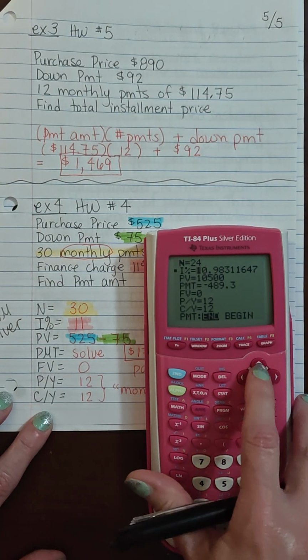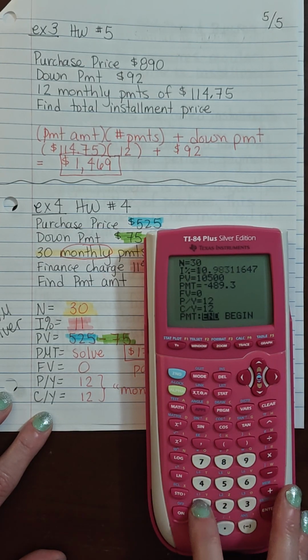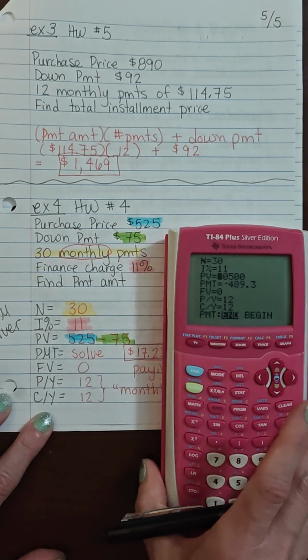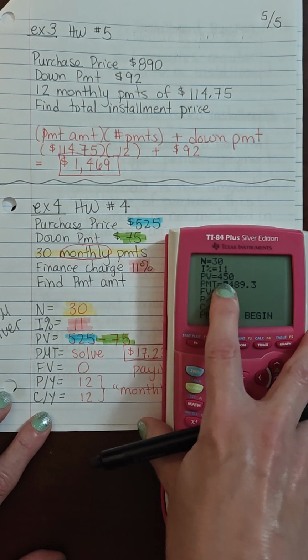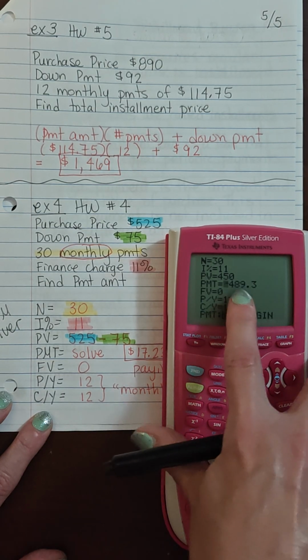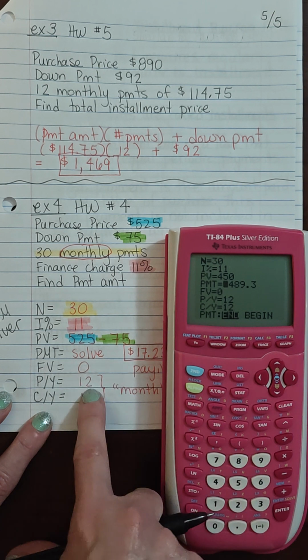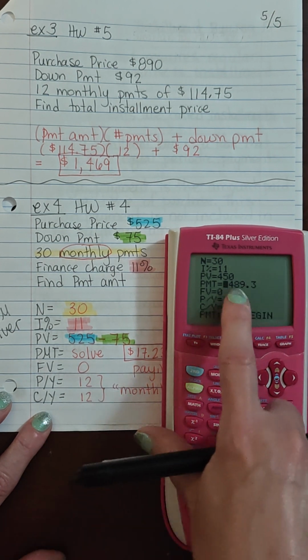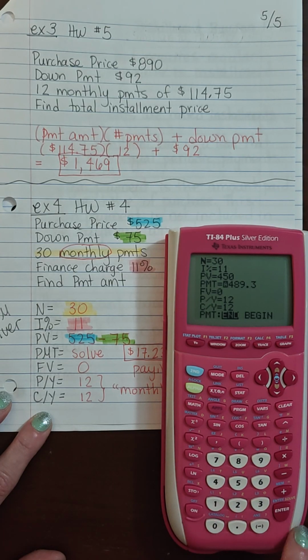Okay, so let's go back to the TVM solver. N is 30, I is 11, PV is 525 minus 75, and the calculator will do that subtraction for me. I'm going to solve for payment. FV is 0 and then 12 and 12. So right here, I need to be blinky blinky in the payment line. I'm going to hit alpha and then enter to solve.